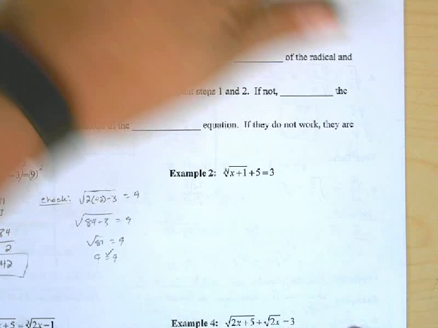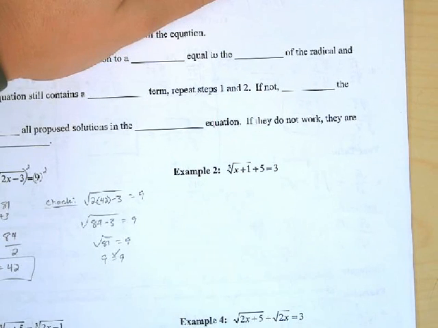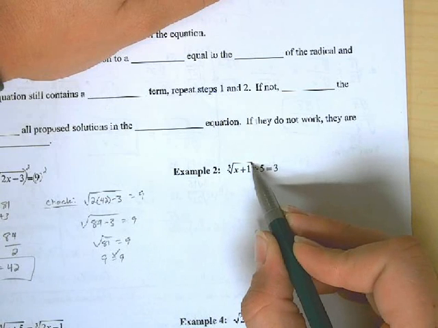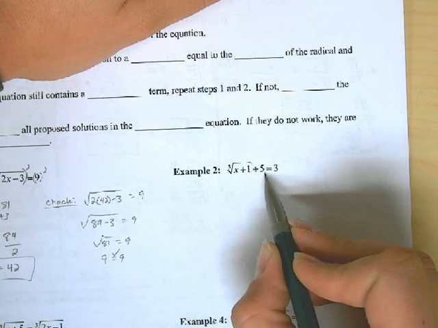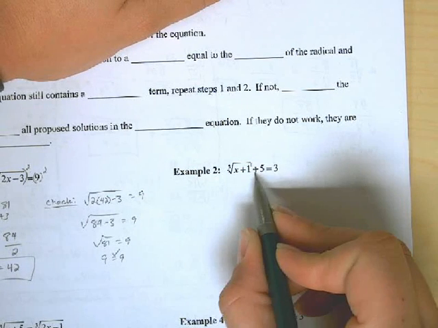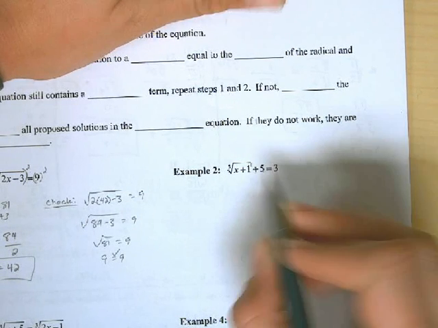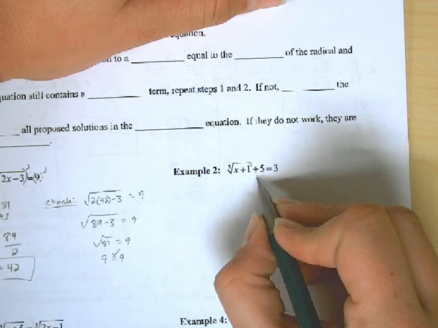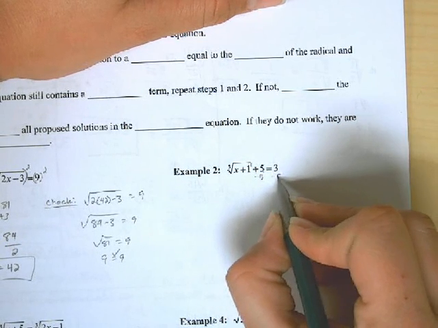Okay, example 2. Here, I don't have an isolated radical. We have to isolate first. See, this radical ends right here above the 1. So this plus 5 is outside of the radical. This stops here. The plus 5 is outside. So I have to isolate the radical first. So I need this to be all alone. So I have to get rid of this plus 5. To get rid of a plus 5, you got to subtract 5.